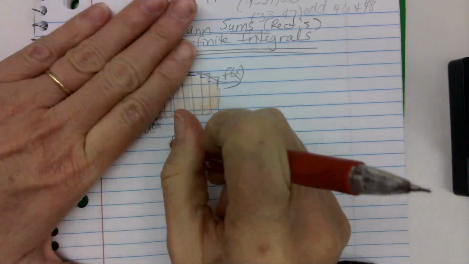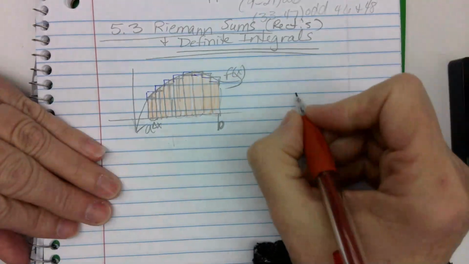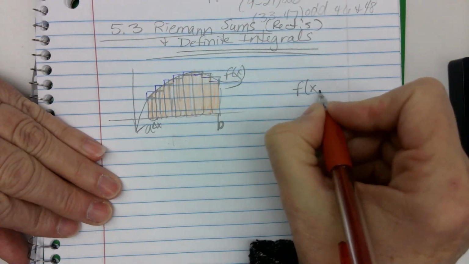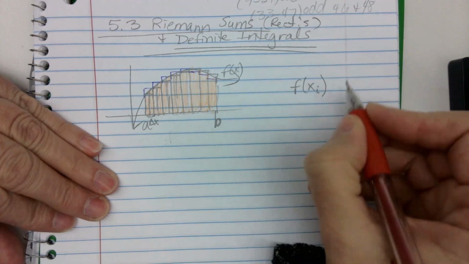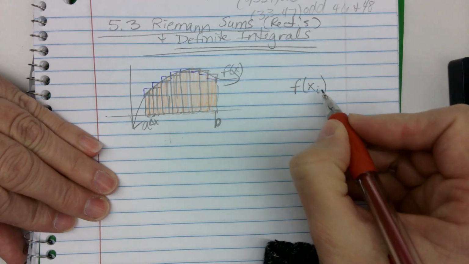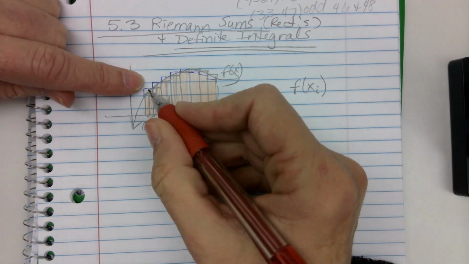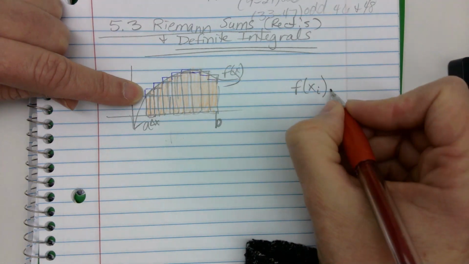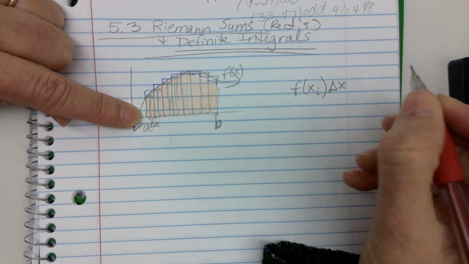So this would be the height of a representative rectangle, right? The width would be delta x.